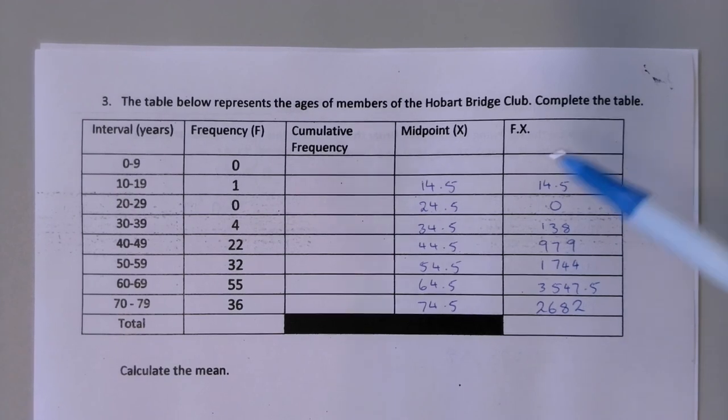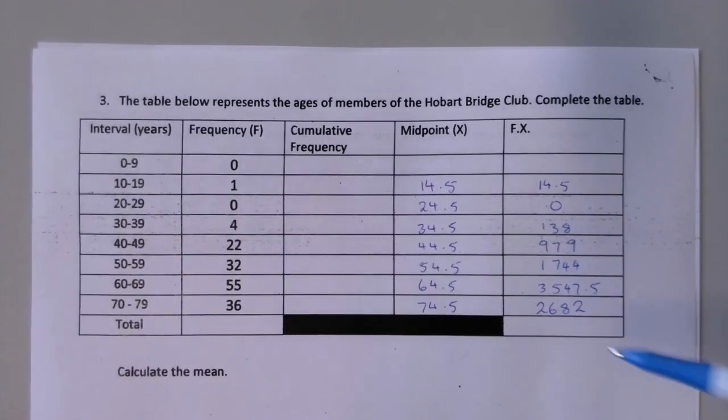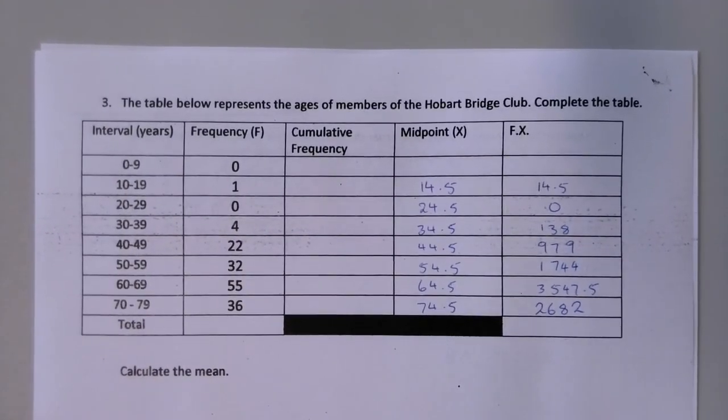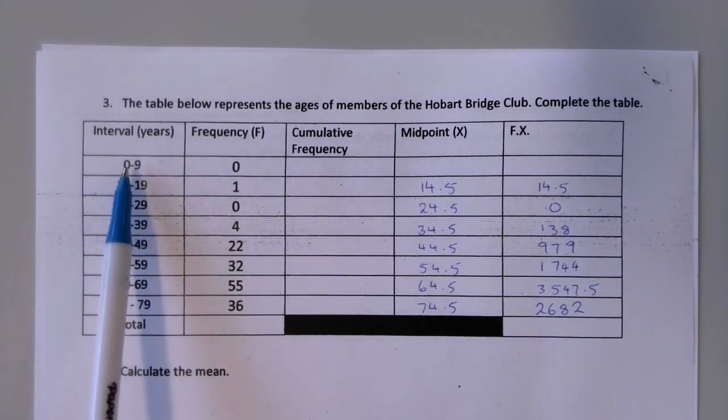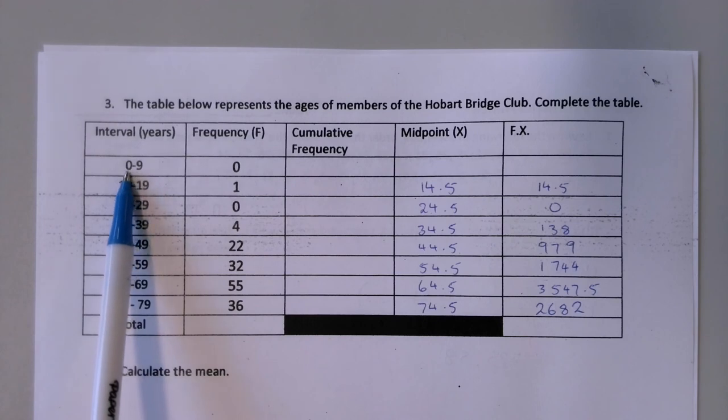So when you go to fill out one of these tables, which I've pre-filled in some of the information so that it's not too painful to watch, you'll first notice with this table that instead of finding scores, it's finding intervals, okay? So this might be really good if you're collecting information about age groups or something like that.